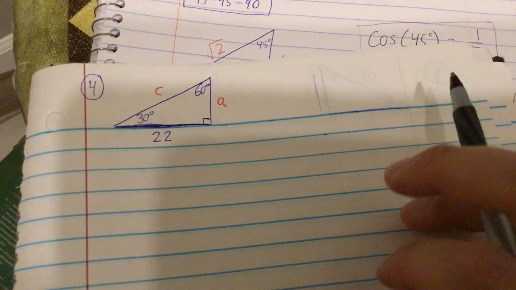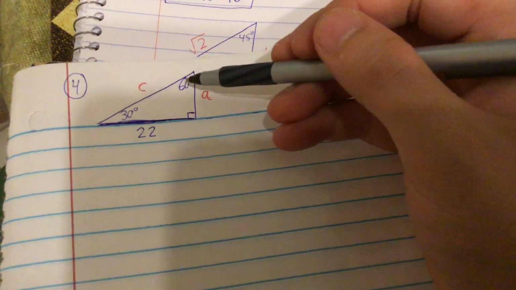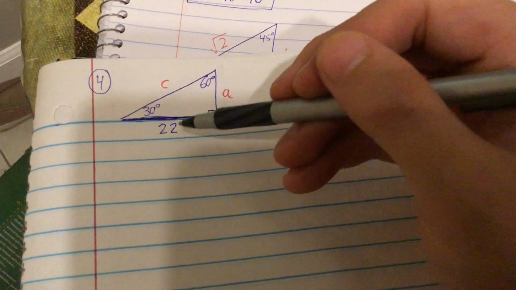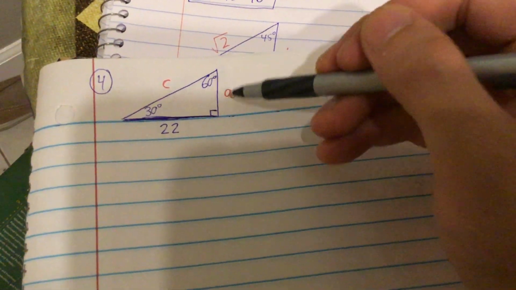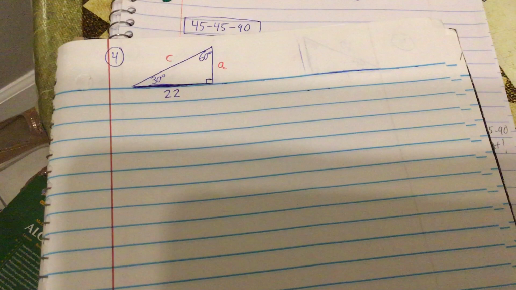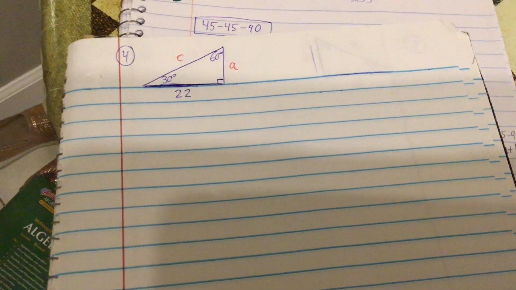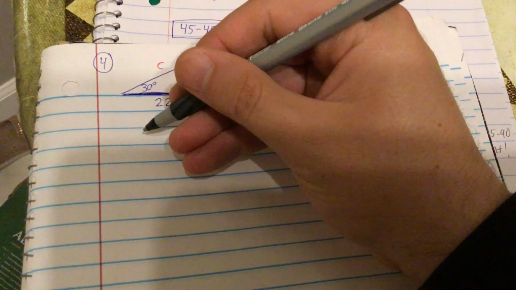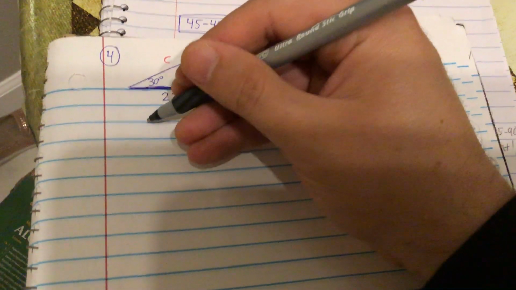Okay, so let's say we've got 30 degrees, 60 degrees, 90 degrees. This time I'm giving you the opposite side of the 60-degree angle. Solve for A and C using trigonometry. So there's a variety of ways you could do this. This time I am going to use the Pythagorean theorem. So once again, let's just say I'm going to stick with the 30-degree angle.